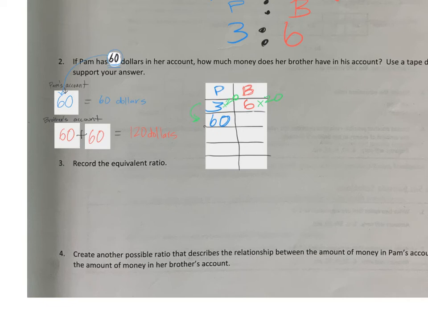And if you multiply 6 times 2, you will get 12. And then you can add that 0 back in that you left out, and it'll give you 120. So now we can see that brother's account has $120 if the sister's account, or Pam's account, has $60.